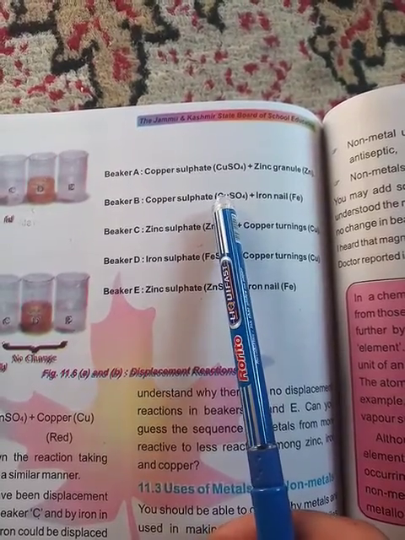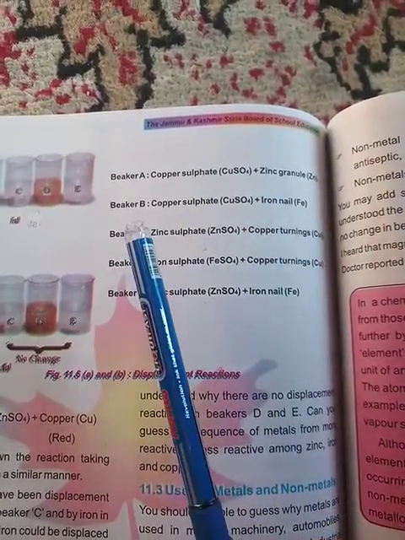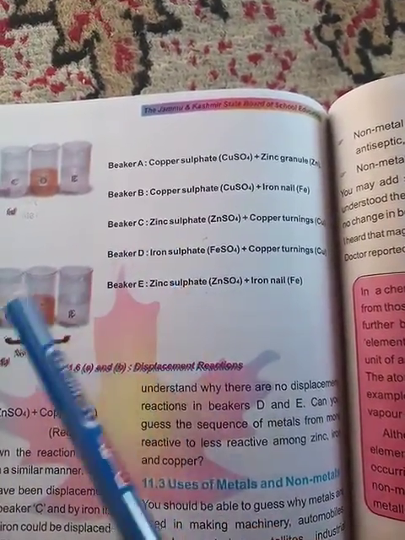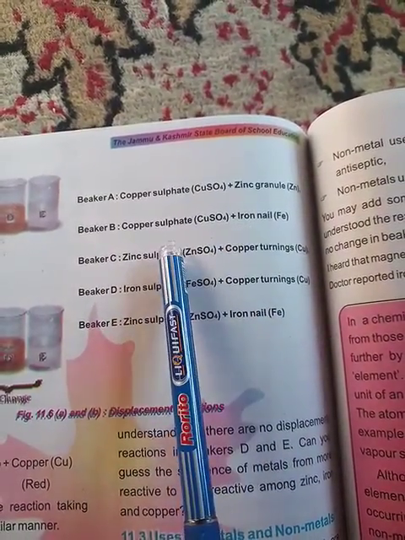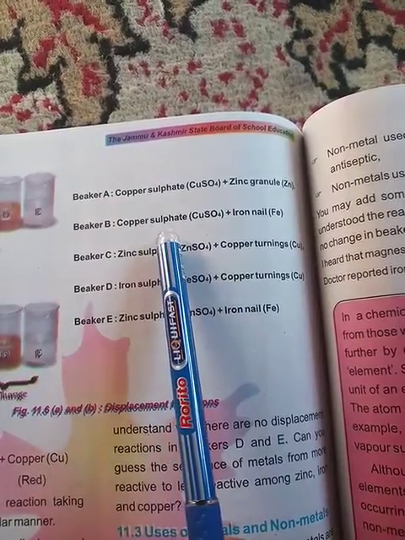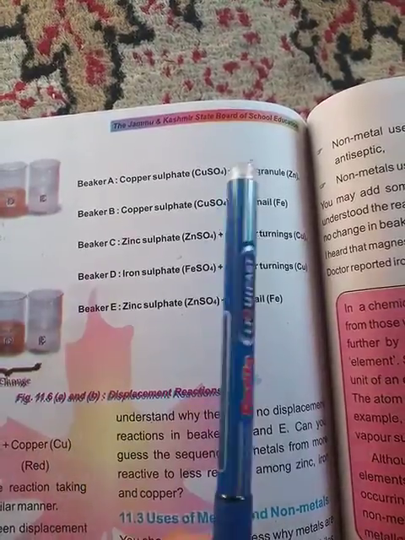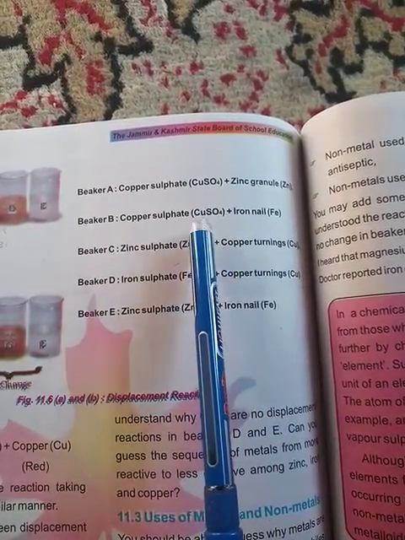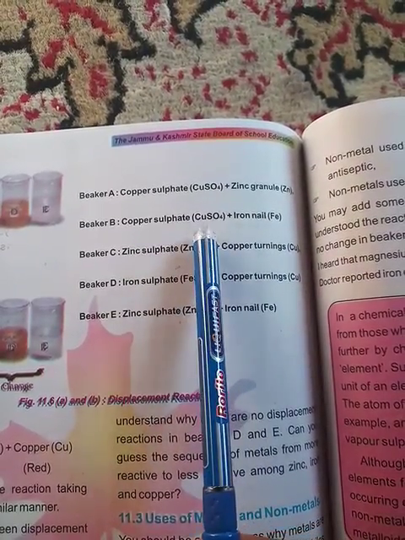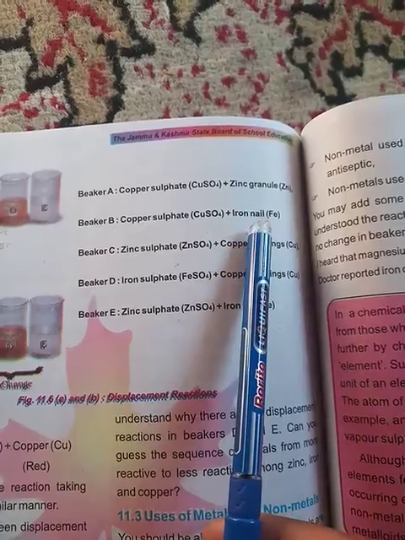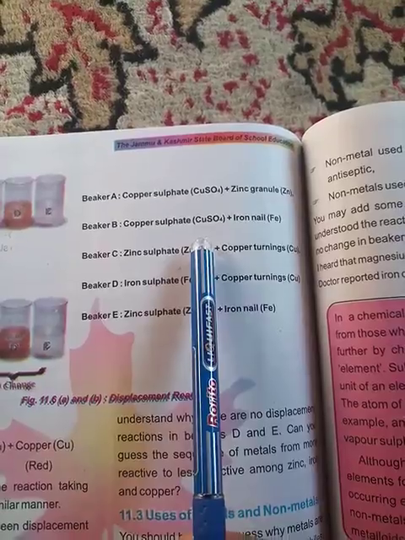The blue color of copper sulfate fades due to the formation of ferrous sulfate as a result of the displacement reaction. So in the examination we may be asked: when an iron nail is placed in copper sulfate solution, the color of copper sulfate fades. Why? Its answer is: when an iron nail is placed in the copper sulfate solution, a displacement reaction takes place. Iron, being more reactive than copper, displaces copper from copper sulfate, with which the blue color of the solution fades.